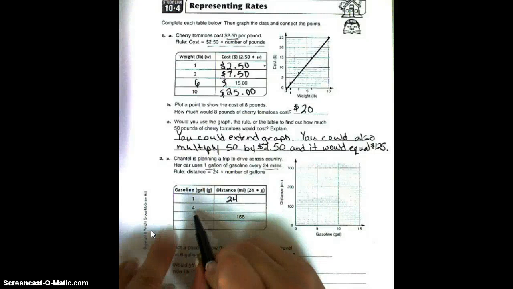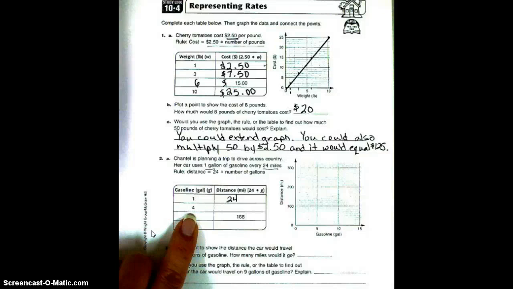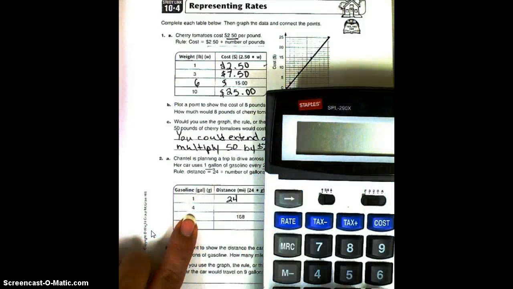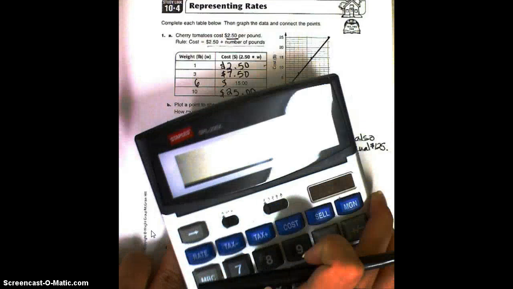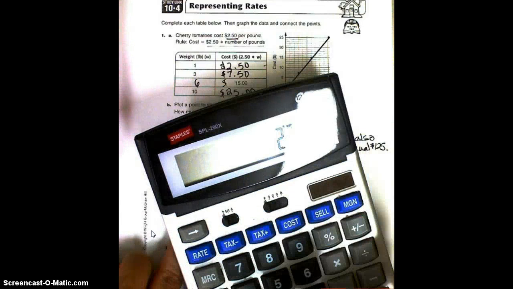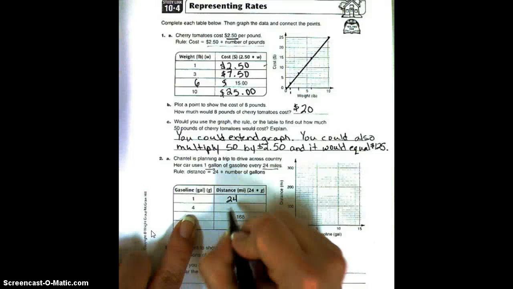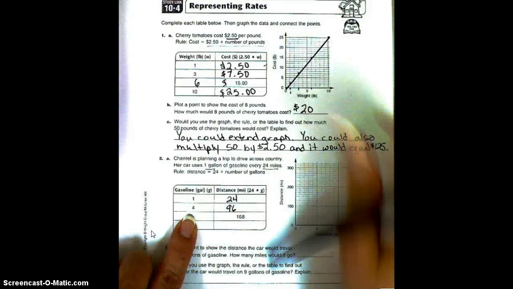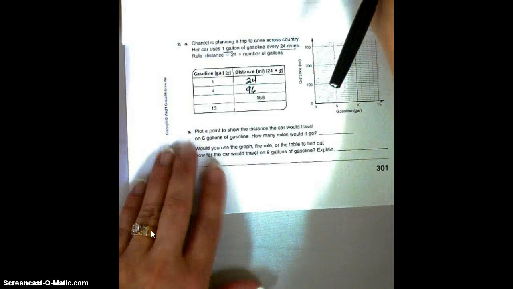4 here, so we can use that same formula. 4 times 24, if you need a calculator, equals 96. I'm off the screen here, but it did equal 96 before I bumped it. Just going to fold this down here. We'll keep using our formula, but just move up a little bit.